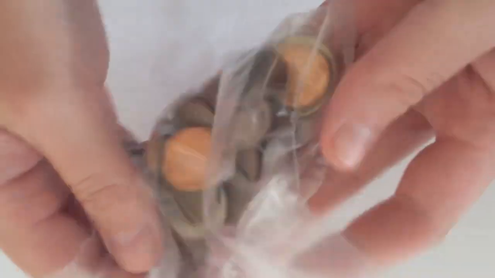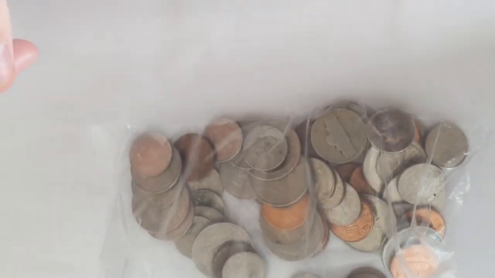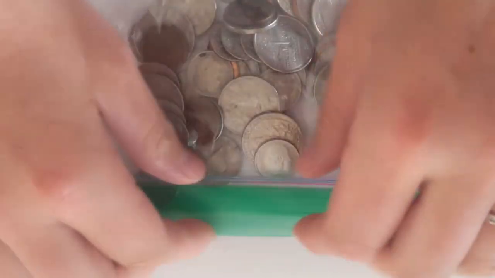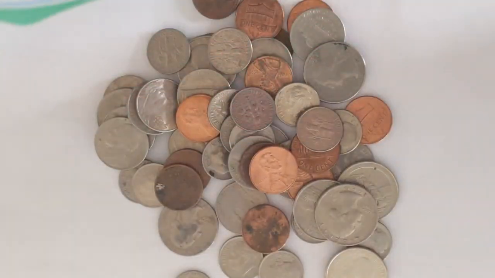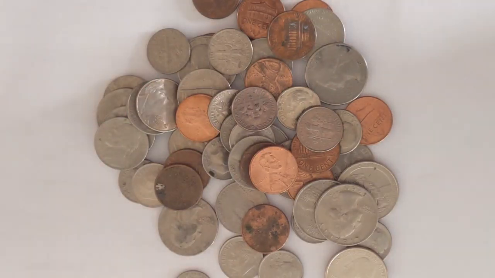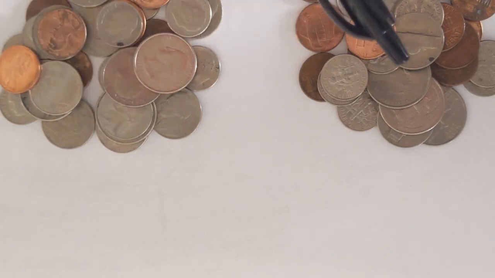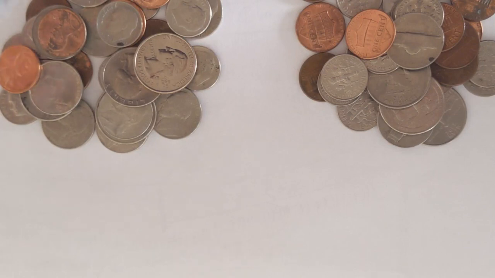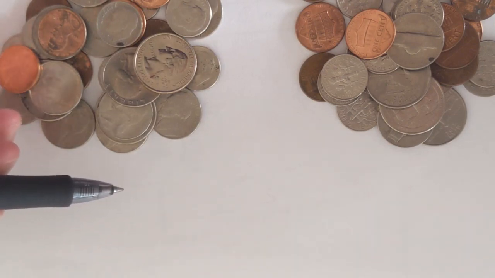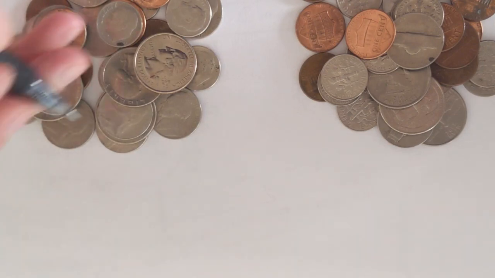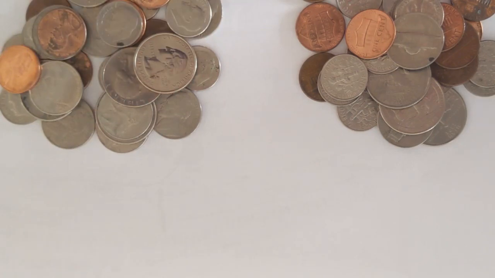I'm going to shake this bag up, and then I'm going to pour it out and separate the coins that have naturally flipped over to heads versus tails. So I'm going to pause this and show you the result. I've separated out the heads and tails, and I have 33 heads coins here. So now what I'm going to do is write down 33. I'm going to show you how I use that later.